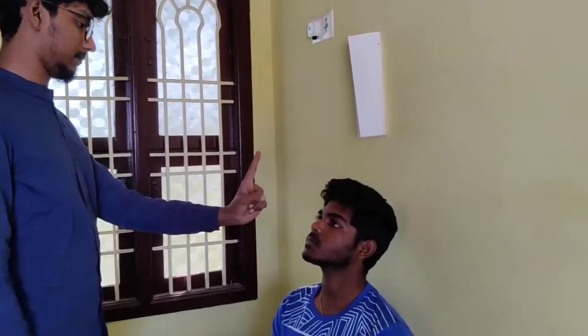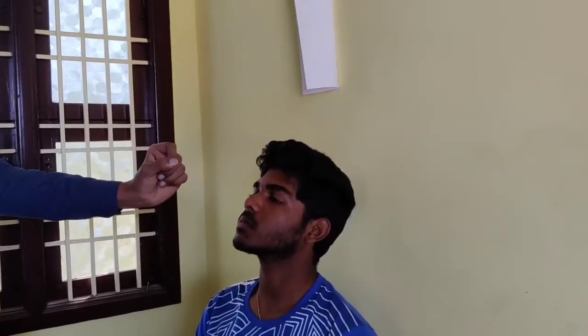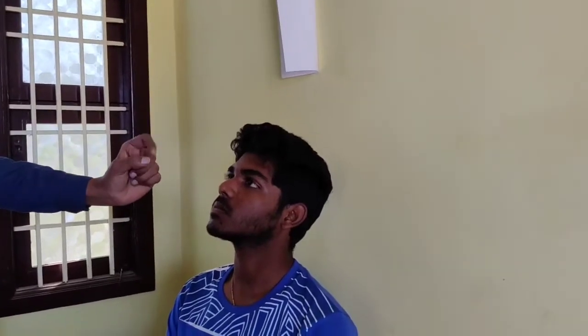Test for the convergence of the eyes by asking the patient to look at your finger as you move it forward toward the bridge of his nose. Eyes can usually follow your finger to within 5 to 8 centimeters. Identify any nystagmus, an involuntary jerking of the eyes with quick and slow components.